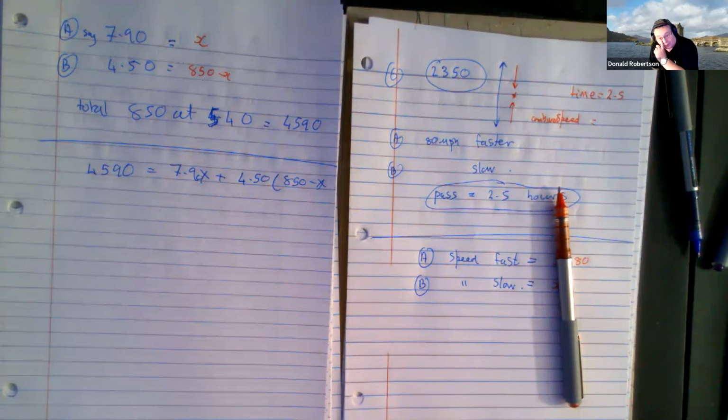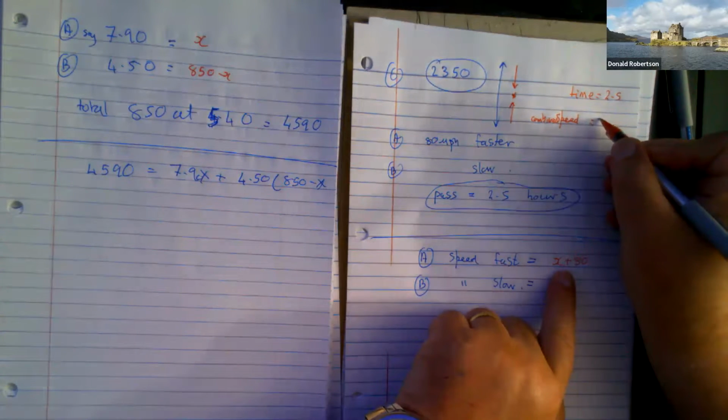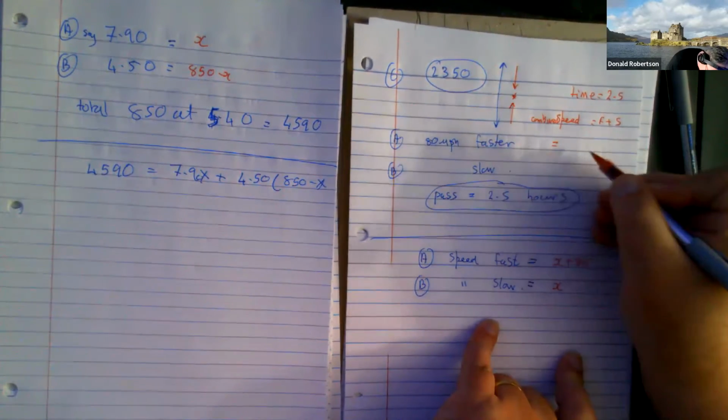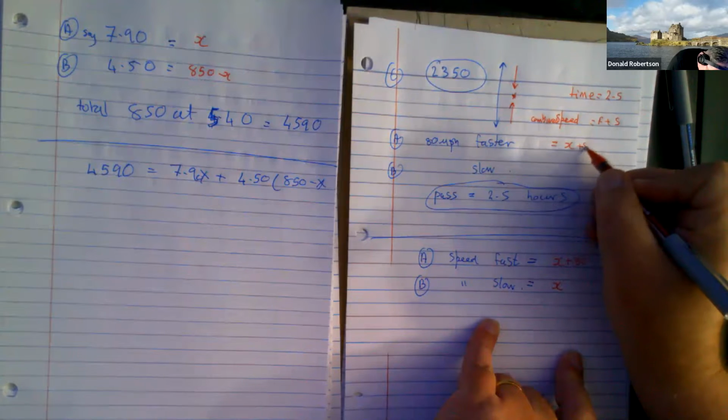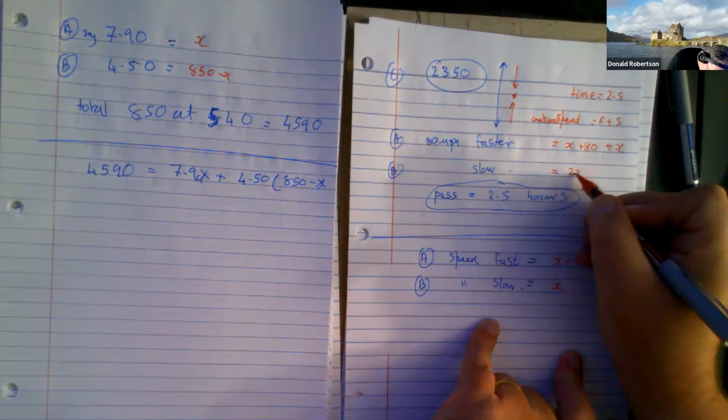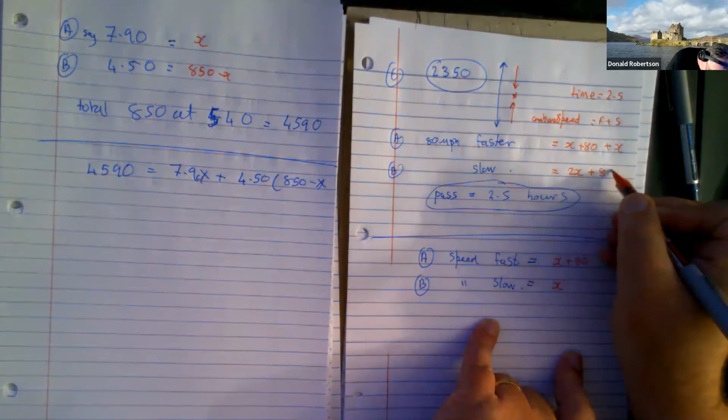Do you know if you're going at 40 miles an hour and you get hit by a car that's coming against you and it's doing 50 miles an hour, isn't that the equivalent of crashing into a wall at 90 miles per hour? Can you see that? Right. So what we've got here is not that the aircraft are going to crash, but the combined speed of them is going to be the speed of the fast one plus the speed of the slow one. So the combined speed is going to be x plus 80, that guy's speed, plus x, that guy's speed. So the combined speed is going to be 2x plus 80.